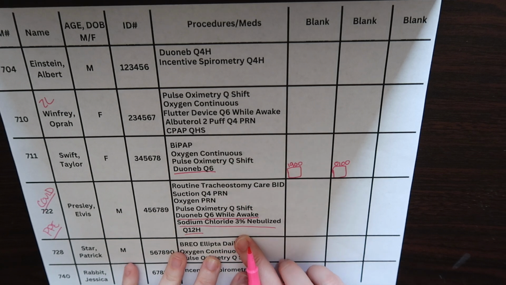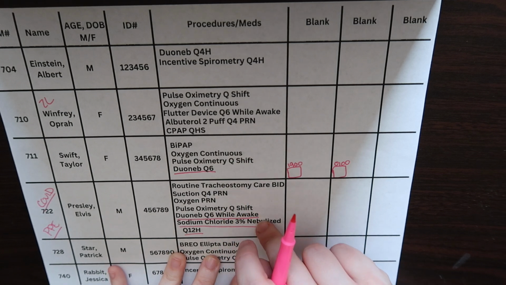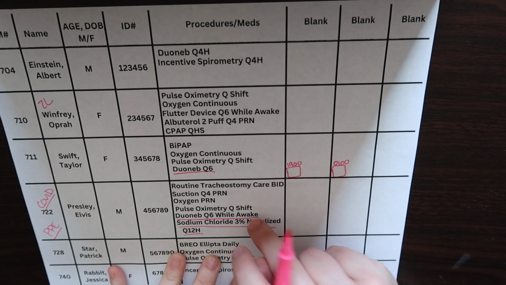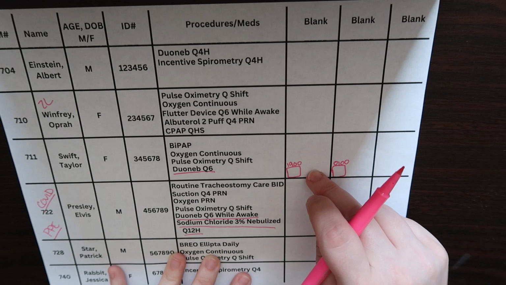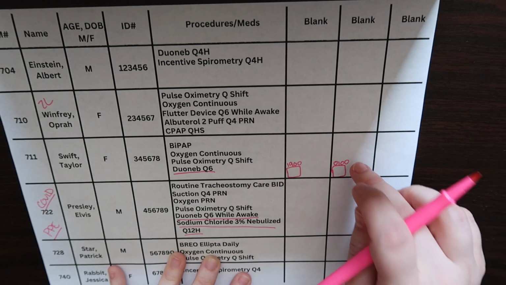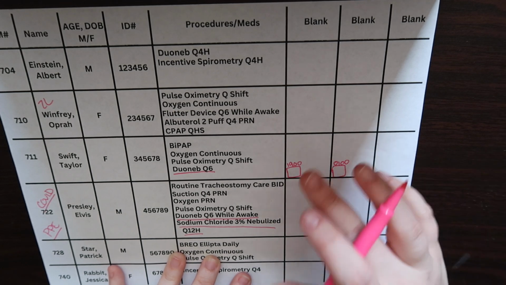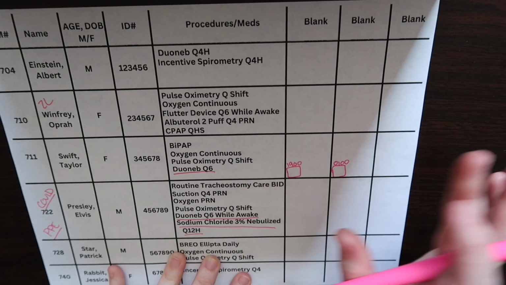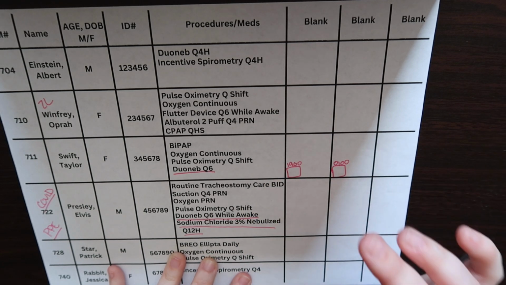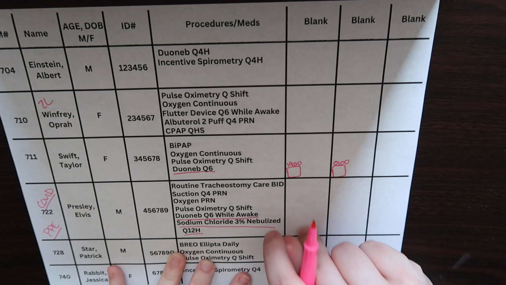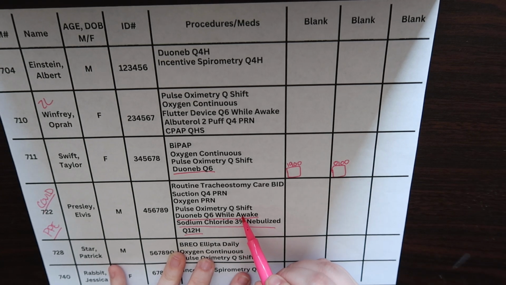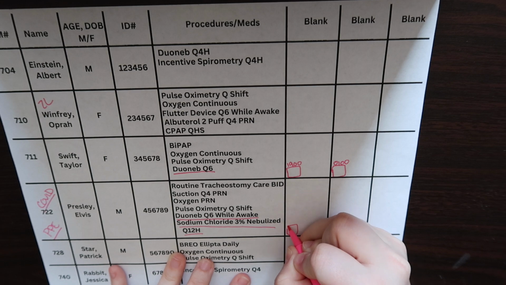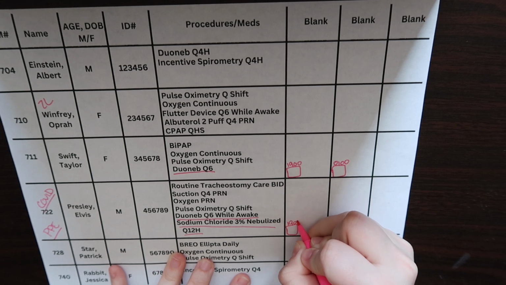The next person that gets scheduled meds gets a DUNUB Q6 while awake. So unlike this person, say the next scheduled time is to give it at 7 p.m., I don't have to go back at 1 a.m., because normally at 1 a.m. people are asleep. So if it's a Q6 while awake or a Q4 while awake, we only have to go in that first time to give it, because normally in the wee hours of the night people are typically asleep. But that's only if it's a while awake med. I have to go in at 1900.